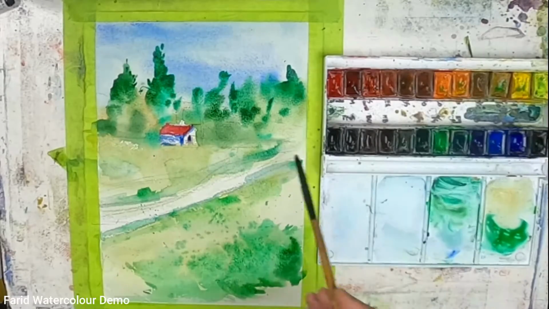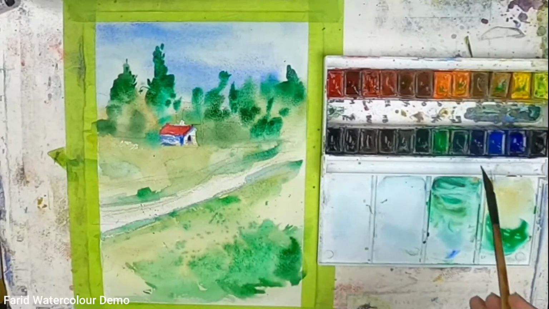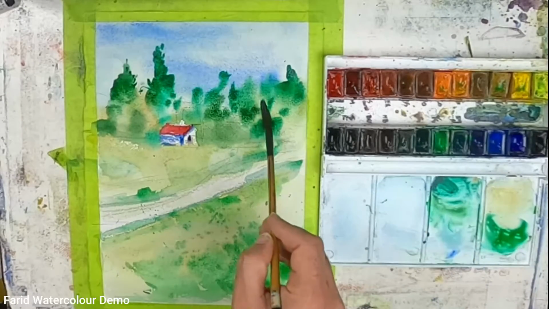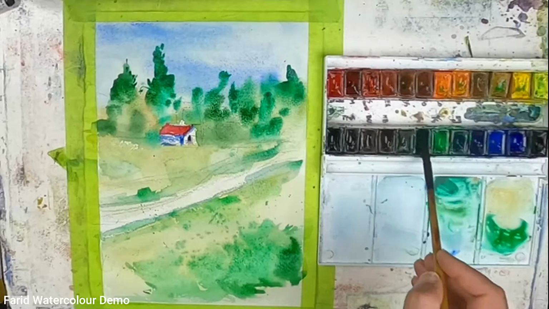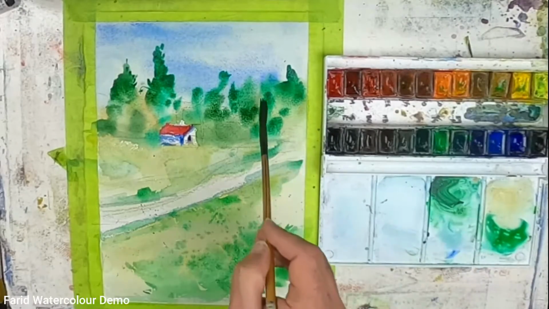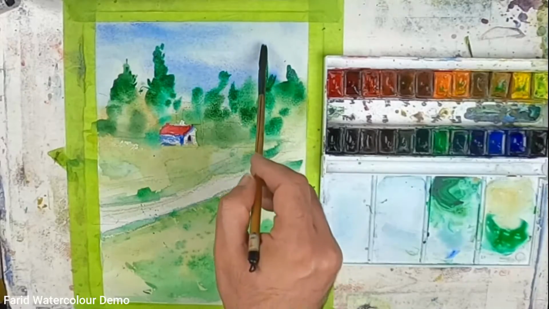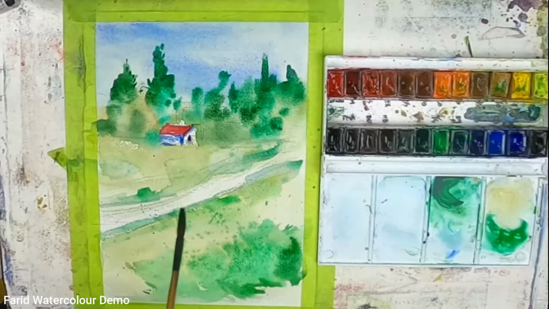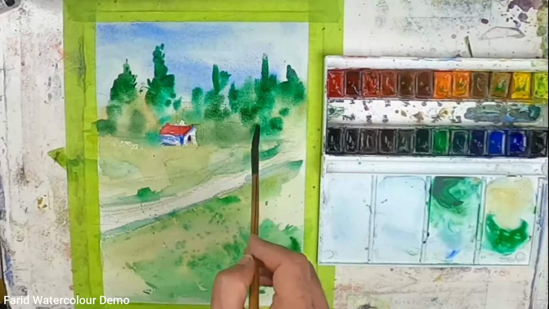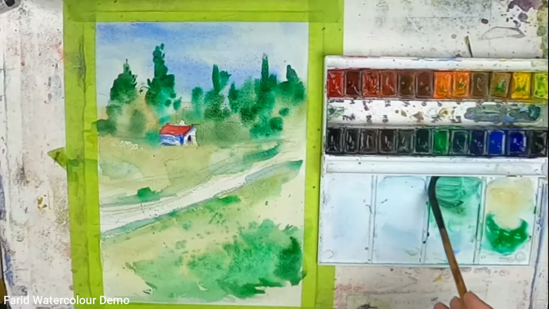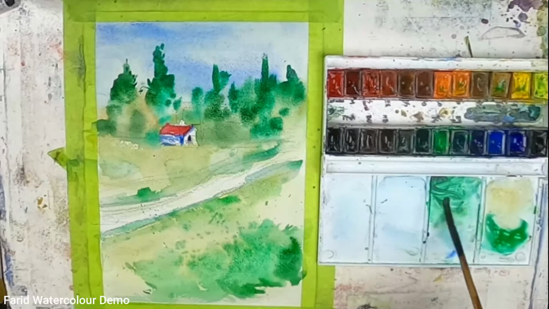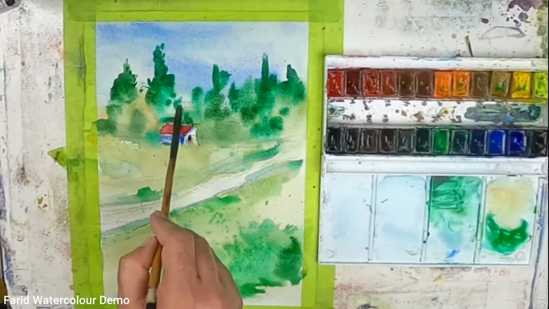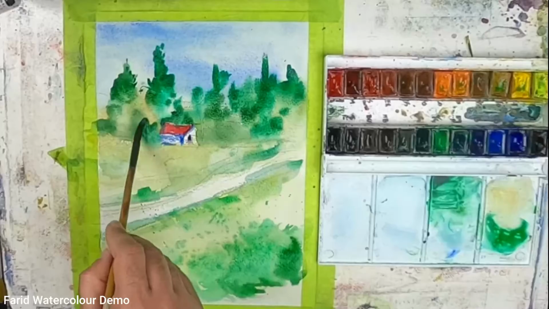That's why I said it's very important to know where to use the dark, how to use the paint with how much water. Less paint, more water gives you a kind of unshaped form, and more paint, less water, you can define the shape of the painting. So that's important to know.